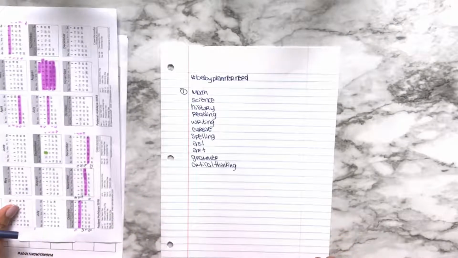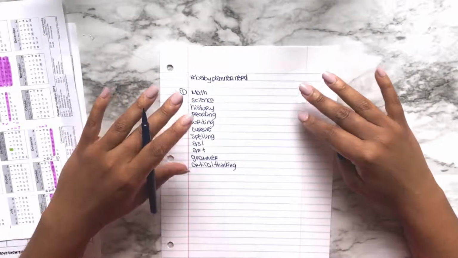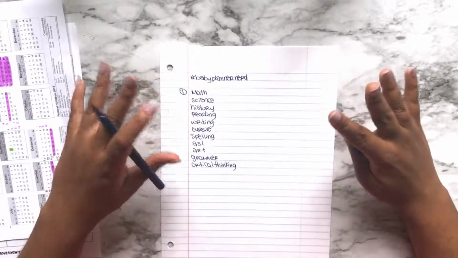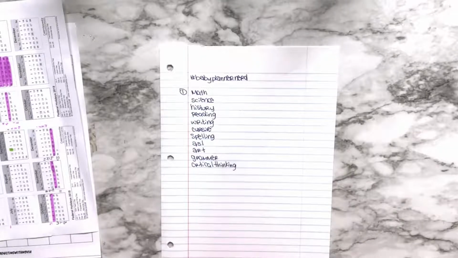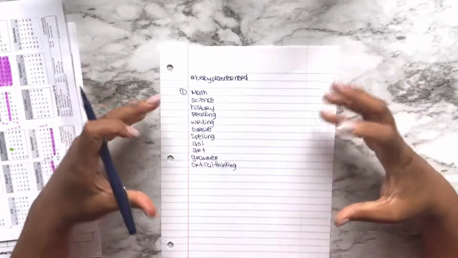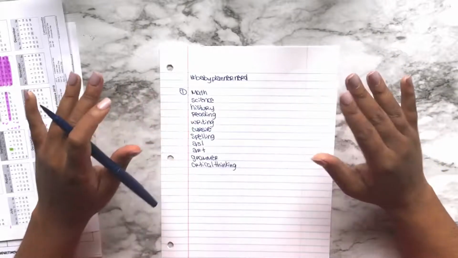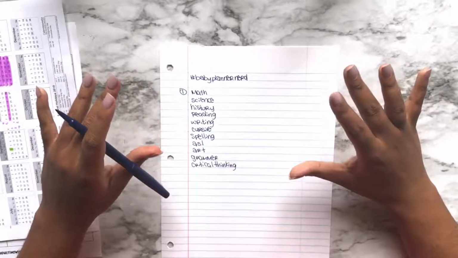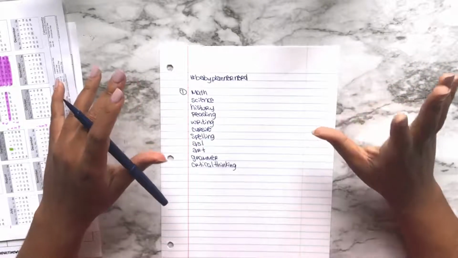Now, don't get completely and utterly overwhelmed by this list. My daughter's going into 4th. It looks like a whole bunch, but the whole point is to create a schedule to where this does not look as overwhelming as this list looks. And if your list doesn't look like mine, that's completely okay. The great thing about homeschooling is flexibility for you and your family and your lifestyle.